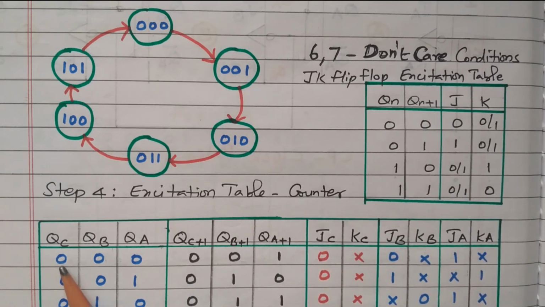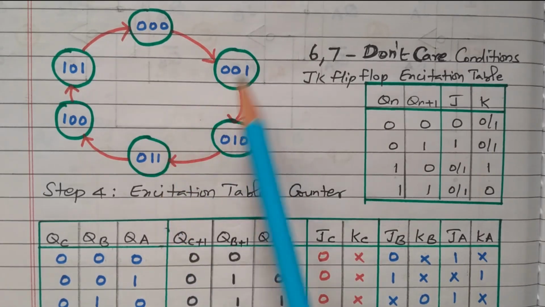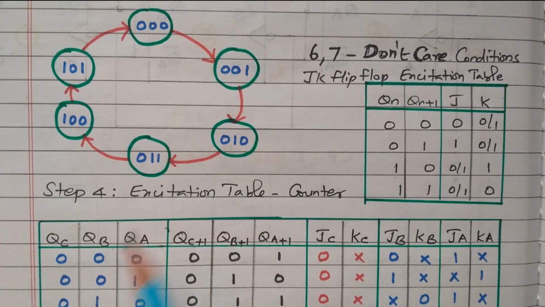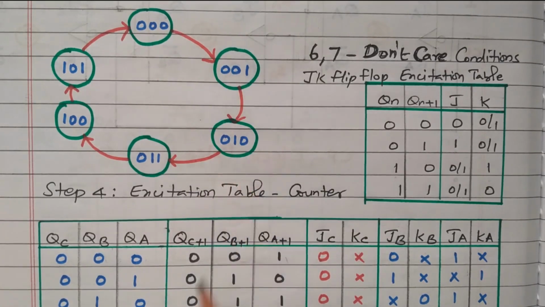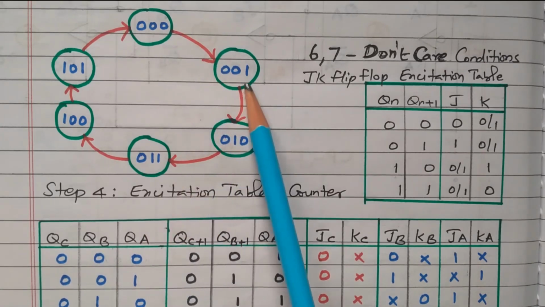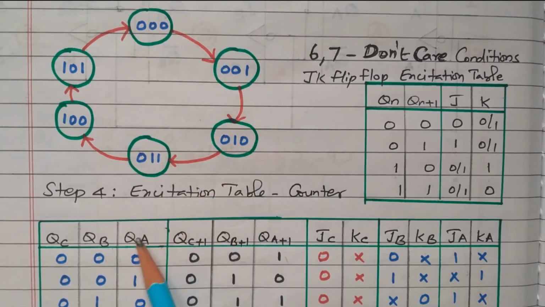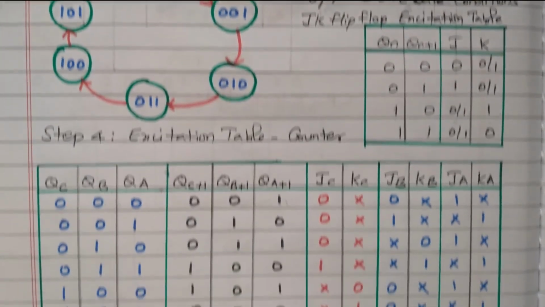So first is 0, 0, 0, which changes to 0, 0, 1. The current state is 0, 0, 0 and it will change to 0, 0, 1. Second, 0, 0, 1 changes to 0, 1, 0. Like that we need to write, current state and next state from the diagram: 0, 0, 0 to 0, 0, 1, and 0, 0, 1 to 0, 1, 0. So that is very simple.